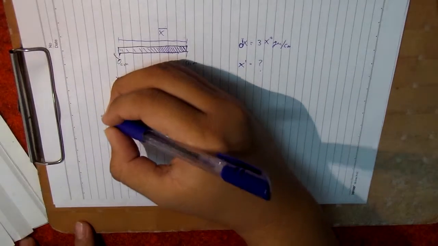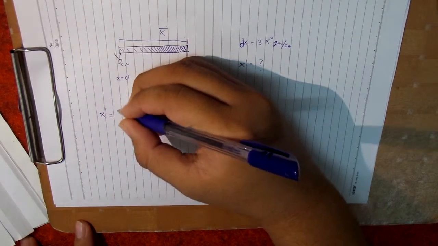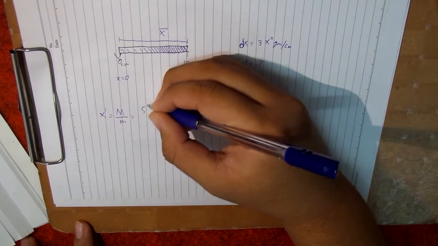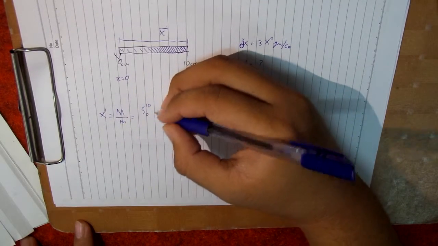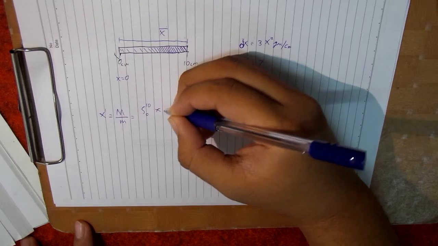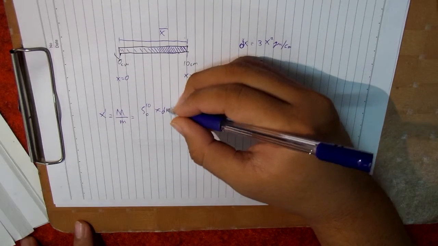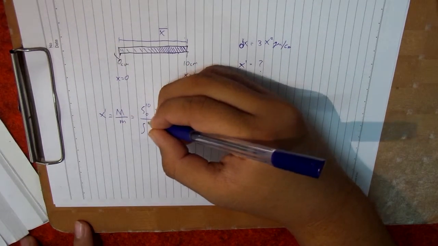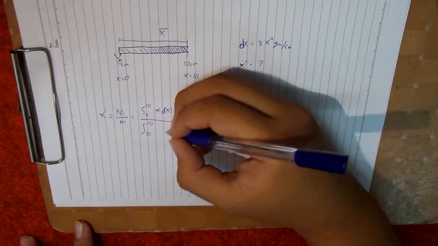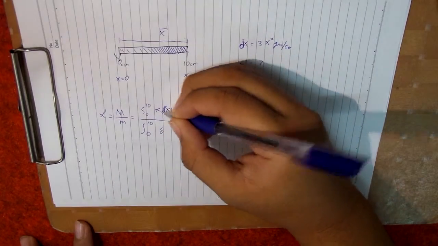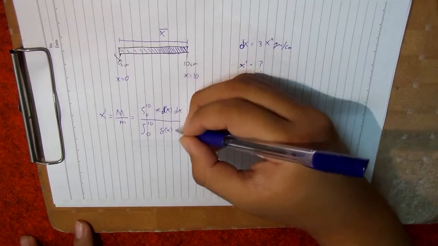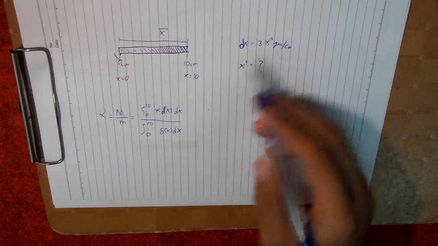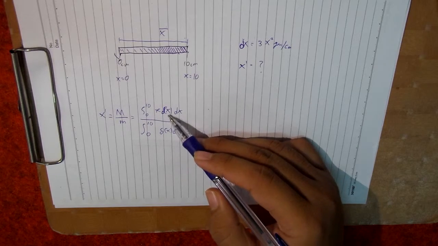Now the formula is x bar equals M over M, which equals the integral of x delta x. Okay, from this we input the value of delta x.